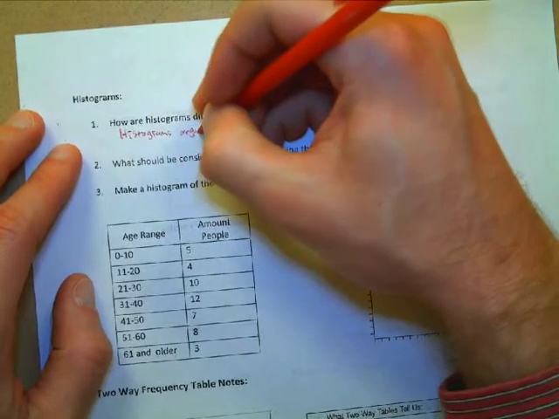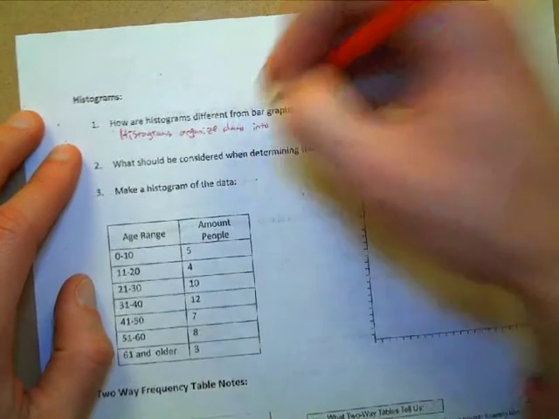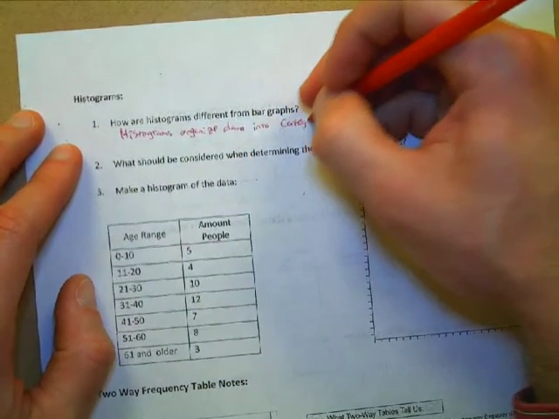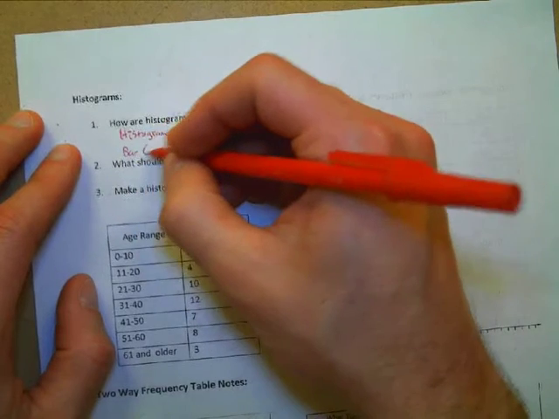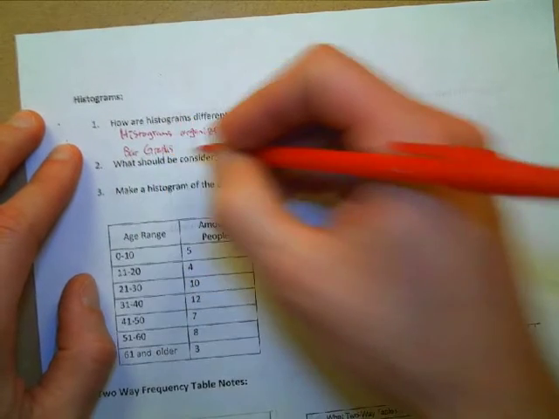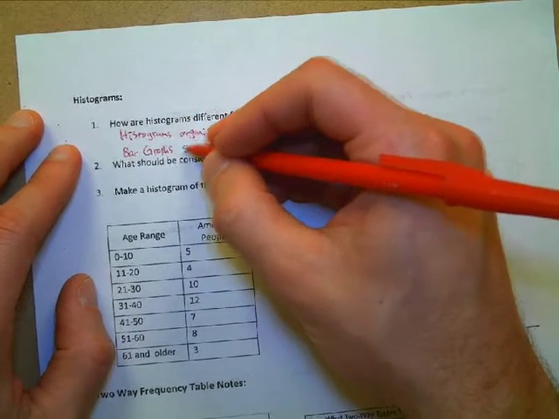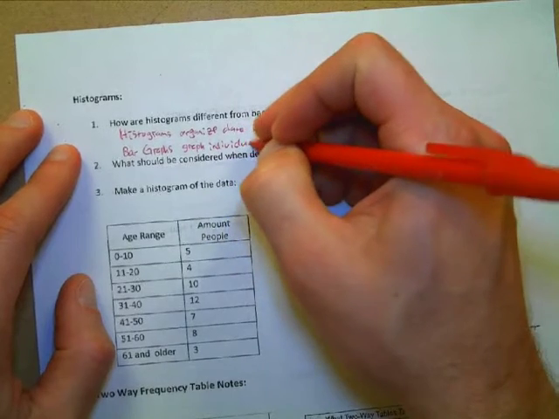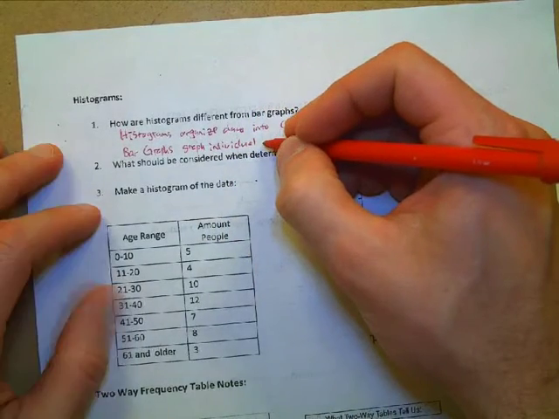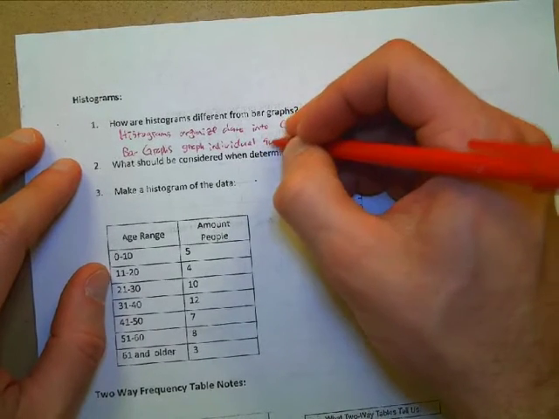organize data into categories or ranges, we'll say. Bar graphs graph individual quantities, I guess we'll say, or something like that.